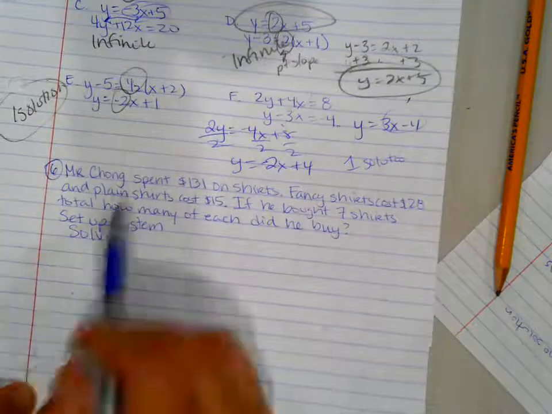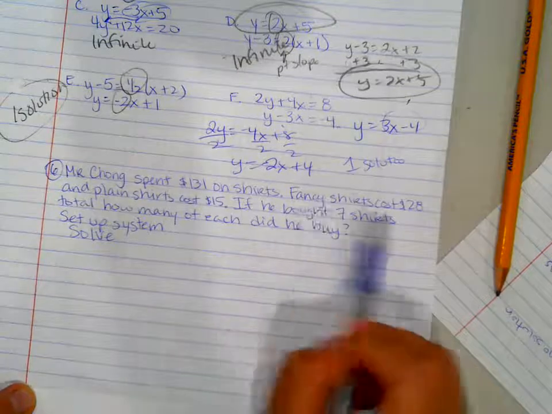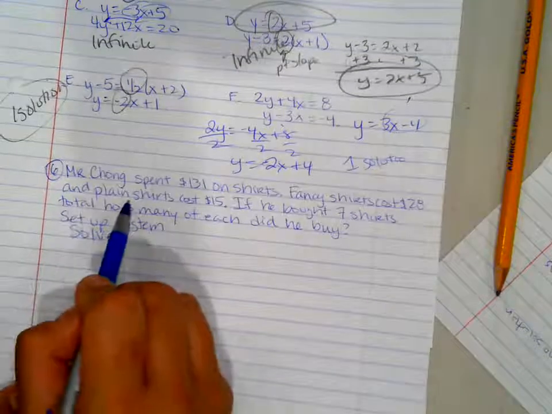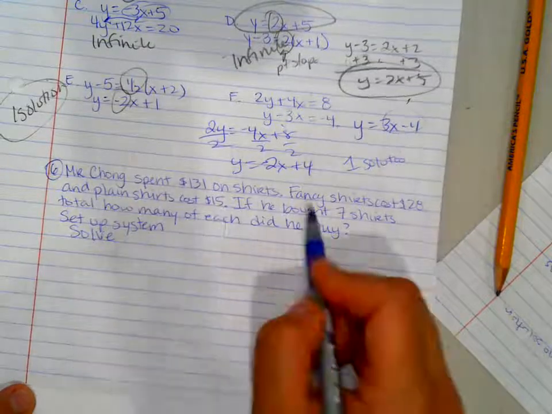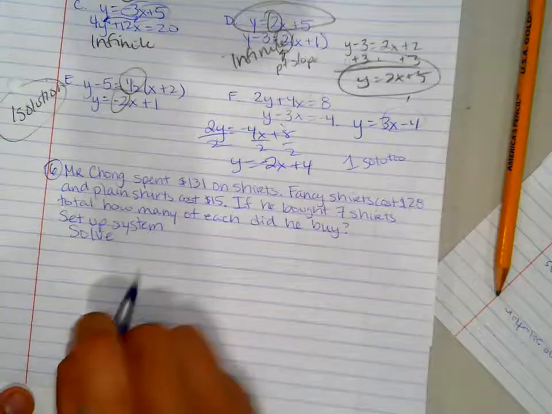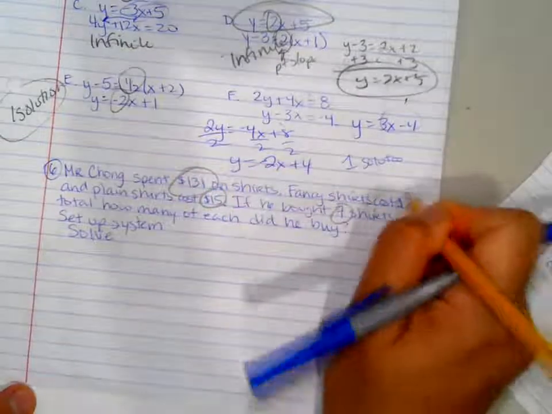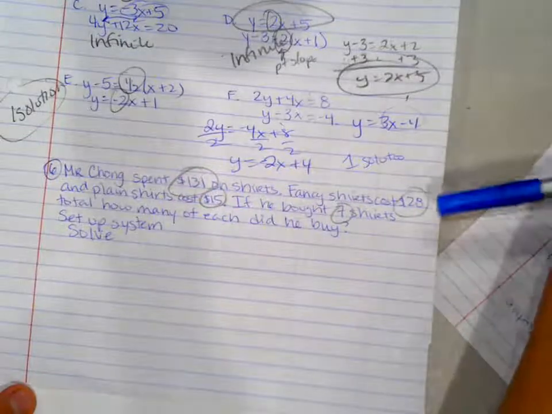All right, so Mr. Chong spent $131 on shirts. Fancy shirts cost $28, and plain shirts cost $15. If he bought 7 shirts total, how many of each did he buy? Okay, well, let's look at what numbers are. We've got 131, 15, 7, 28. We've got all of our numbers here.